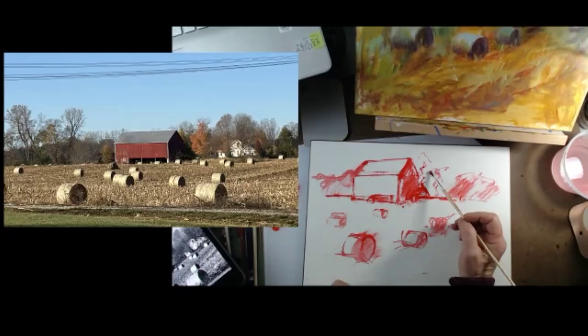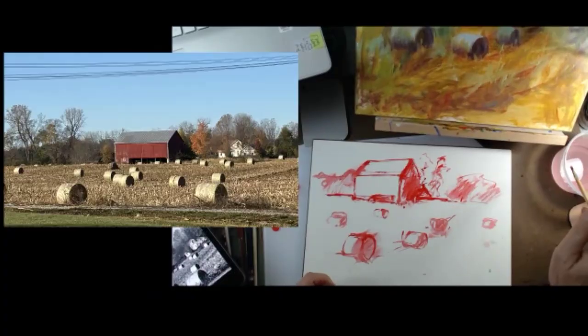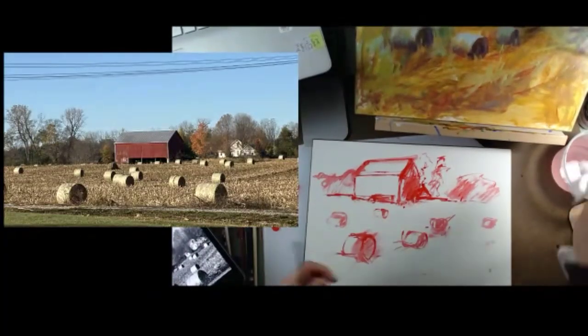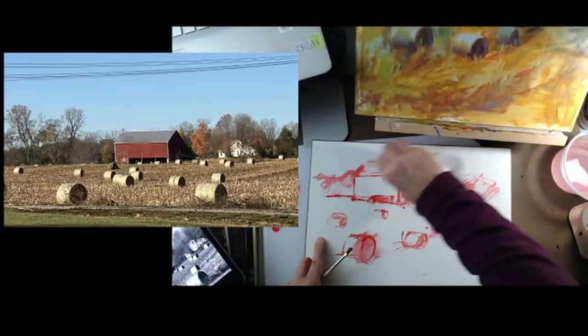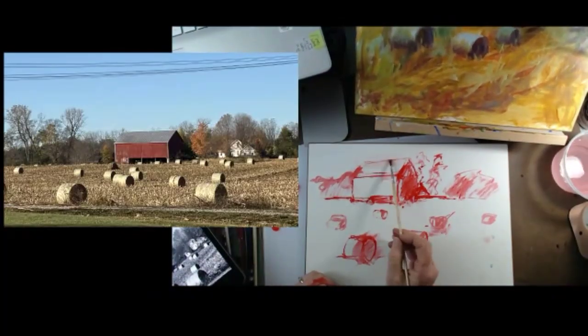Oh, and I'm putting, do you see the orange tree? You want to just kind of mark where that is. And the orange tree goes above the barn a little bit. And the top of my barn is a little bit too tall. So I'm just going to ask myself, do I want to lower it? Do I like it? I don't know. I kind of like it.